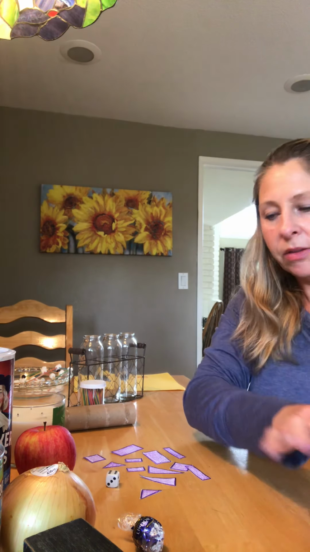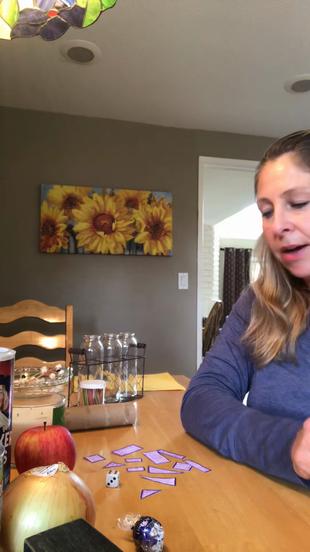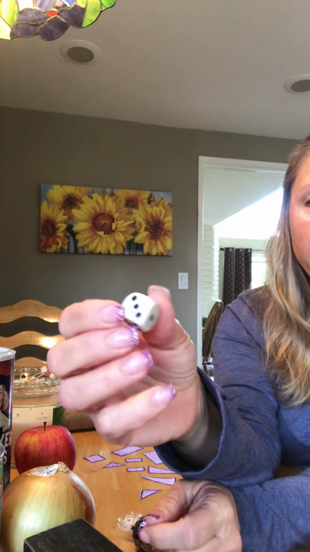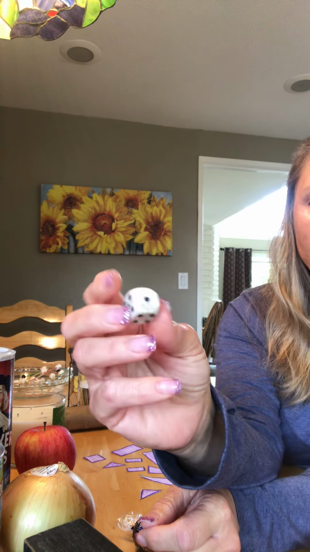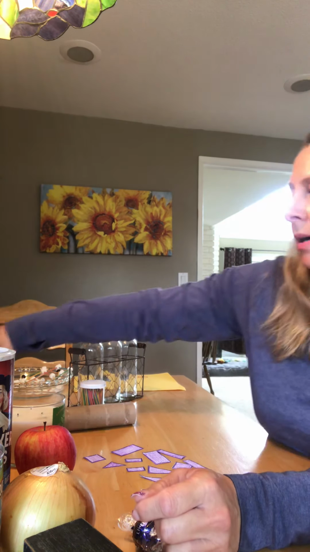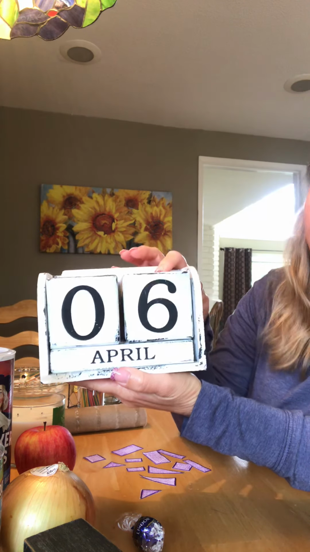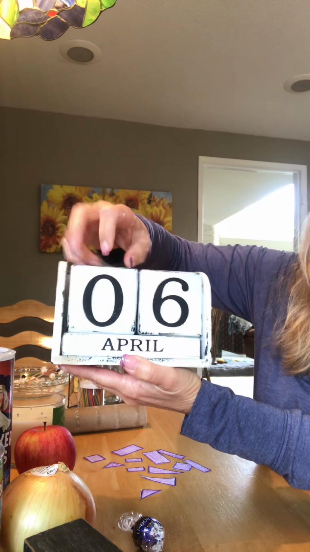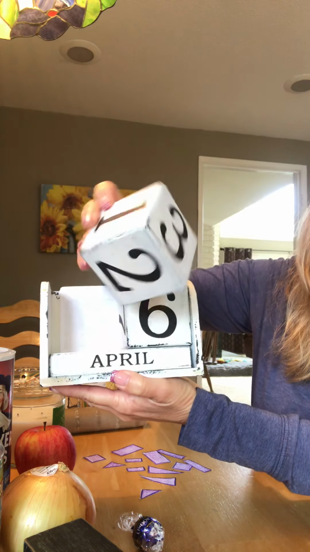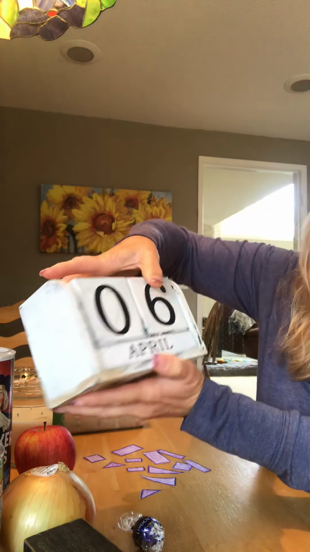As I searched through my house, I found some items and I want to talk with you about them. The first shape I want to do is the cube. When I went through my house, I found the die. This is a cube. It's got multiple sides to it. This is my calendar that I keep in my kitchen to keep track of my dates. Today is April 6th, and the cubes come out. They look like this. So these are also cubes.